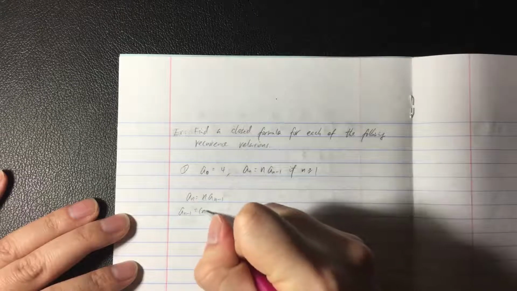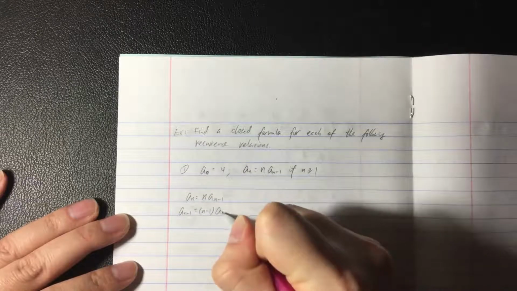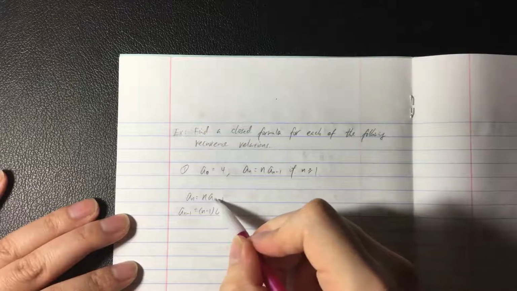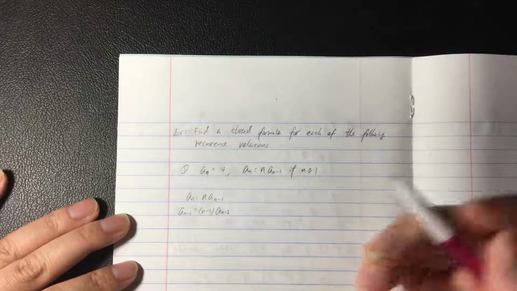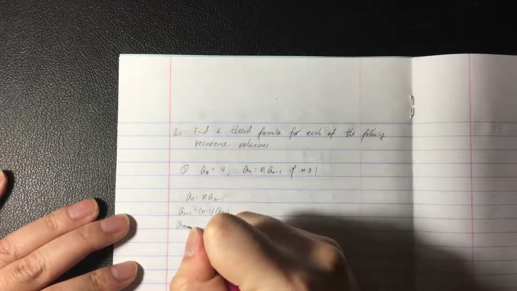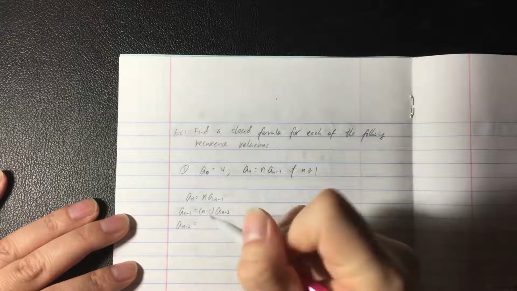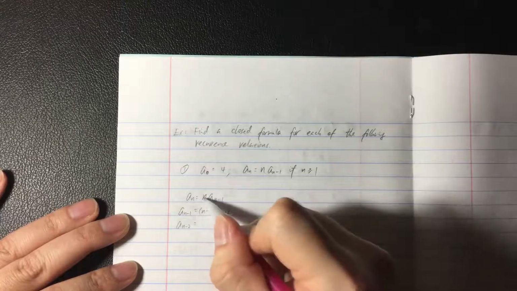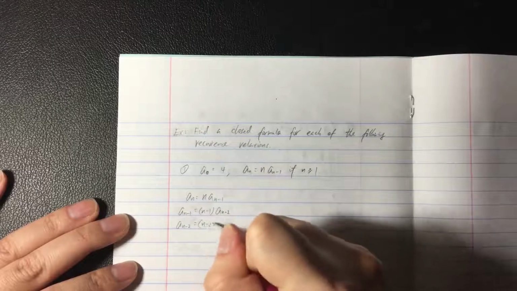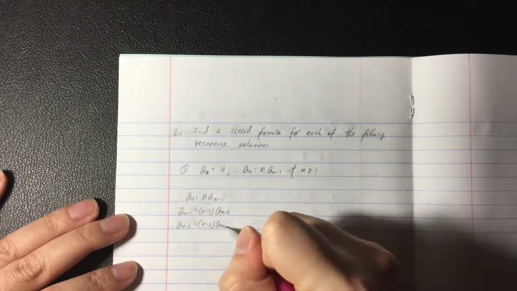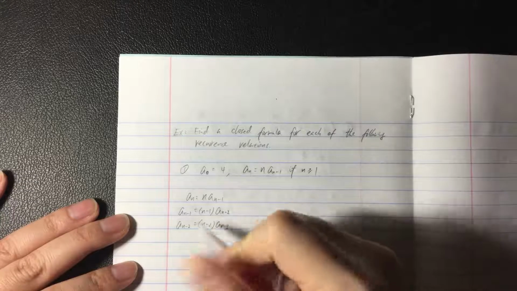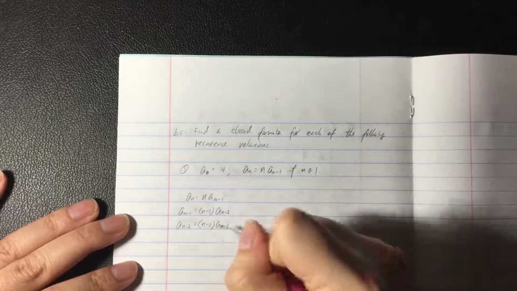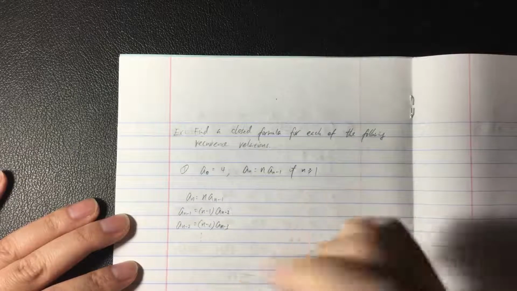I have (n-1) times a_(n-2). Then for a_(n-2), I plug in n minus 2 for each n in the formula. I get (n-2) times a_(n-3), and so on. Next, we try to substitute.